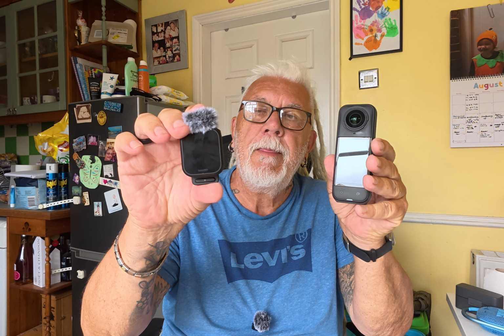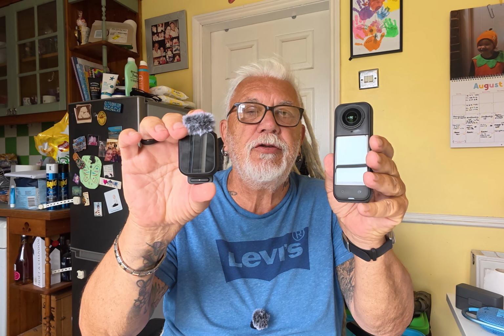So that's how easy it is using your Insta360 X5 and the fantastic new GPS remote control with microphone to actually record telemetry overlay. I hope you found this video interesting.